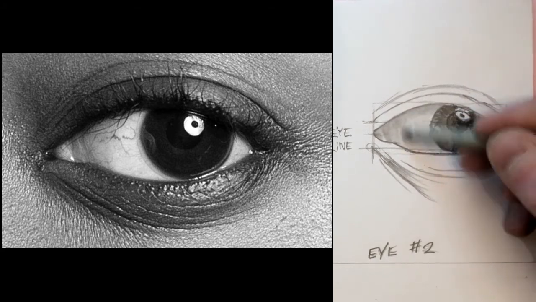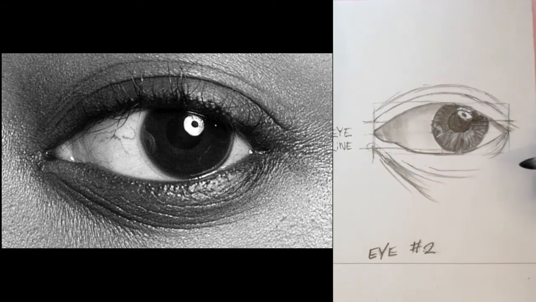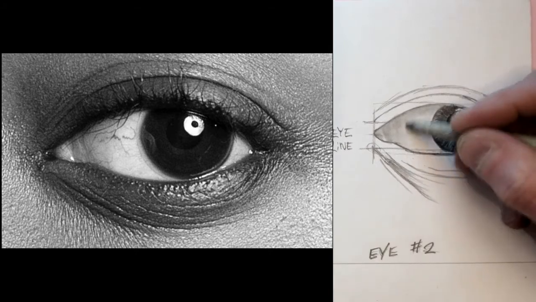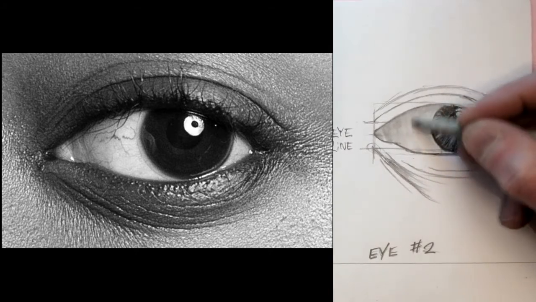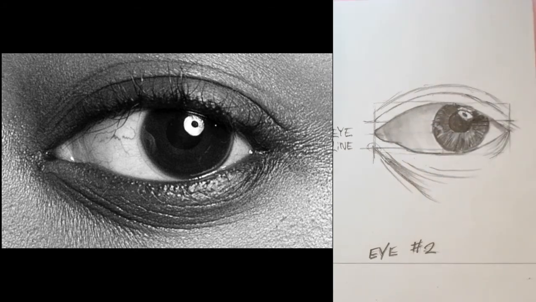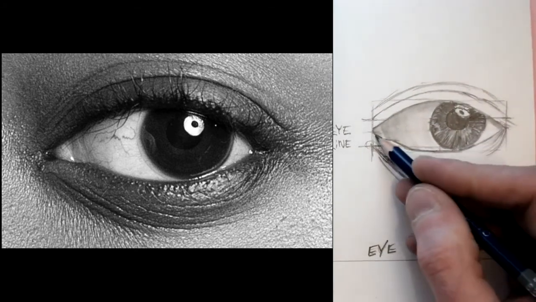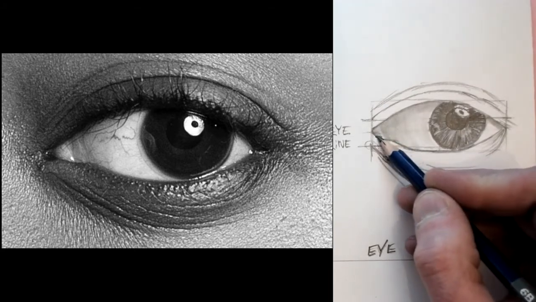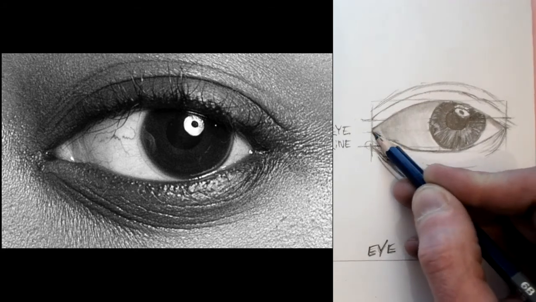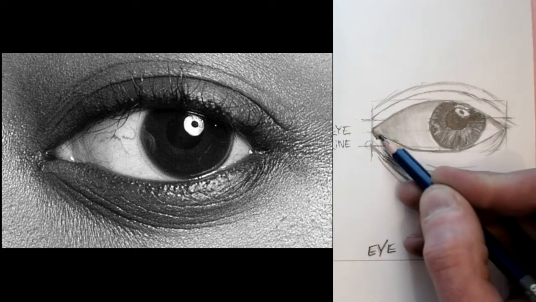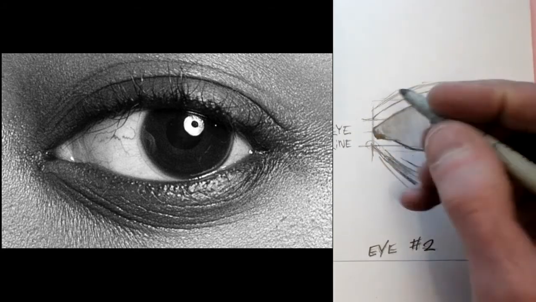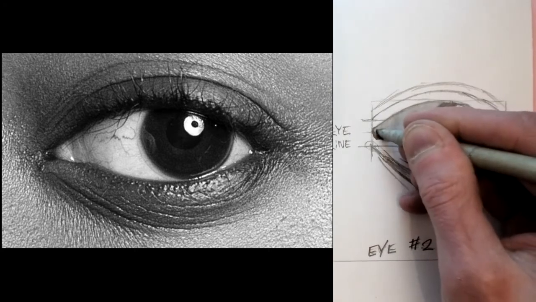And if you get it too dark, don't be afraid to use your eraser and just gently pull up some of that pencil. Now, in the corner of the eye, where the tear duct is, we do have a bit of a dark shadow. So I'm going to go ahead and just use my 6B pencil and push this dark area. And then I'm just going to blend around it just a little bit with my tortillon.